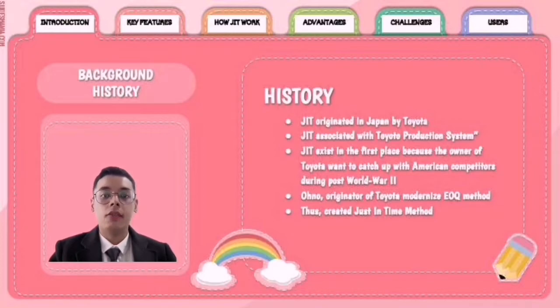Thus, if Ohno continued using the traditional method used worldwide, which is economic order quantity or EOQ, it would not be optimum for them, and they would suffer a lot of losses. So Ohno had to find a way to modernize EOQ, and thus created JIT.